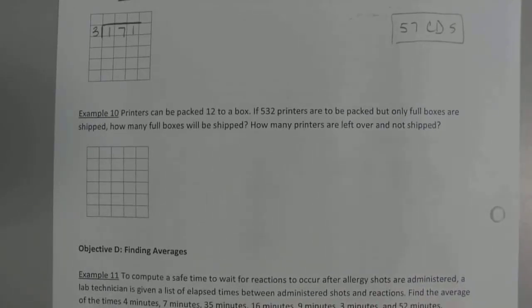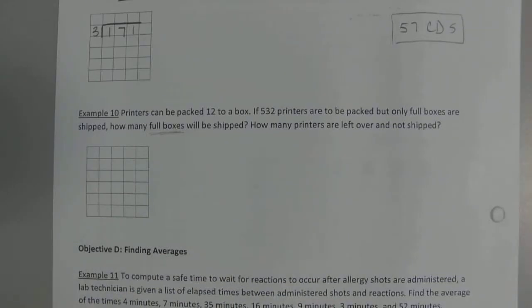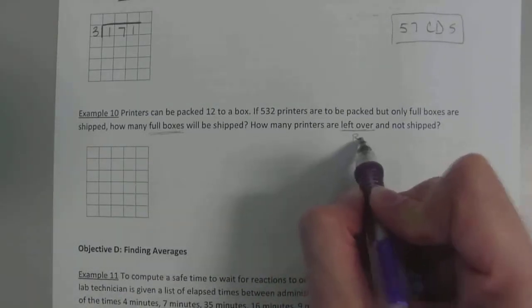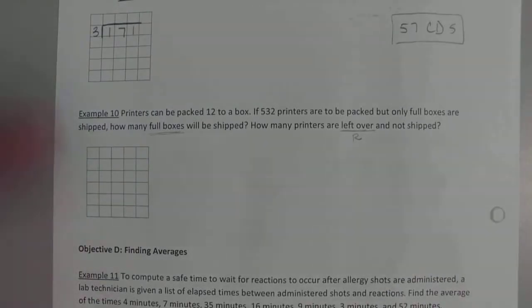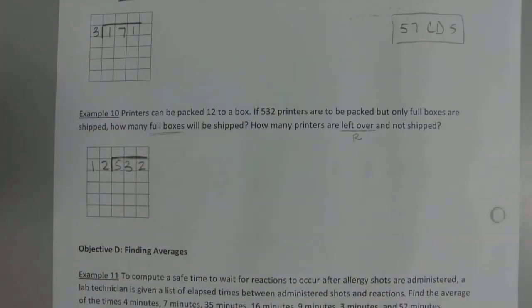Number 10: printers can be packed 12 to a box. If 532 printers are to be packed but only full boxes are shipped, how many full boxes will be shipped? So basically, how many times does it go in evenly? And then how many printers are left over? That's going to be your remainder, okay? So we're going to do 12 to a box, and there's 532 printers, okay?